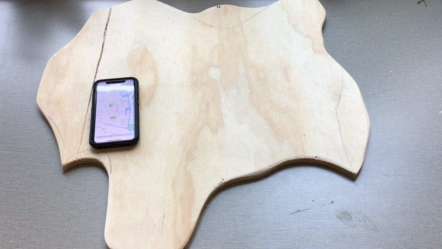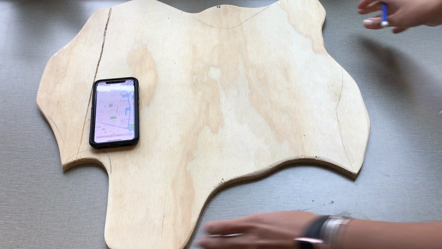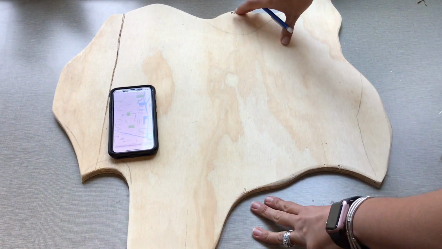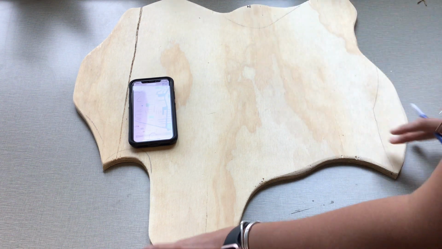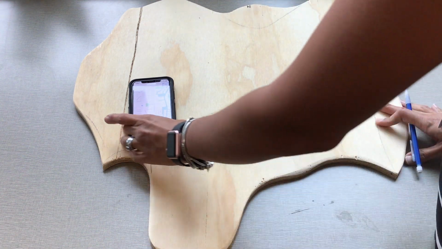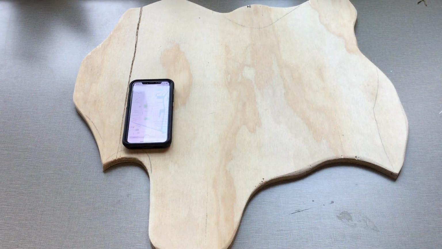Okay, PPL. So I have my board. I've made sure that I oriented it with the N, which means north, on the top of my table, and it's in the right position. I just have my phone here to help me look at my map. I pulled up my address and where I live.